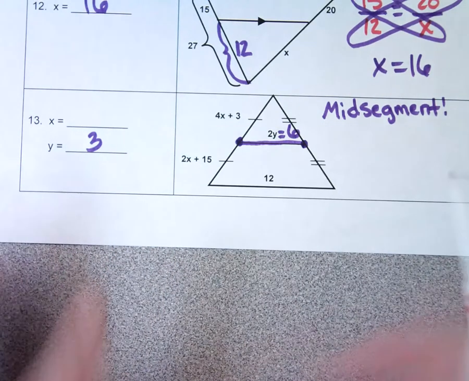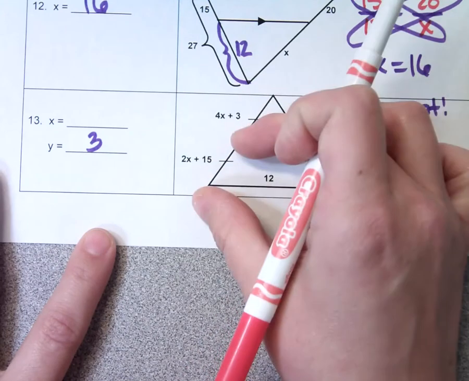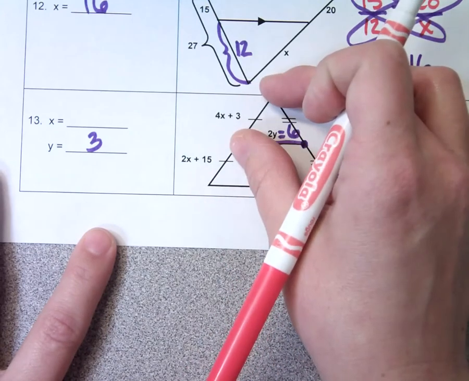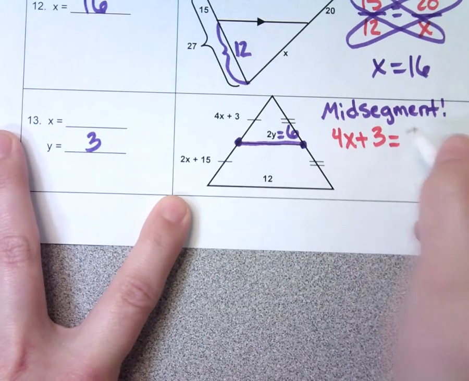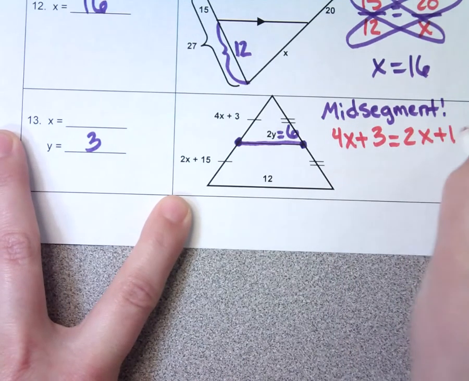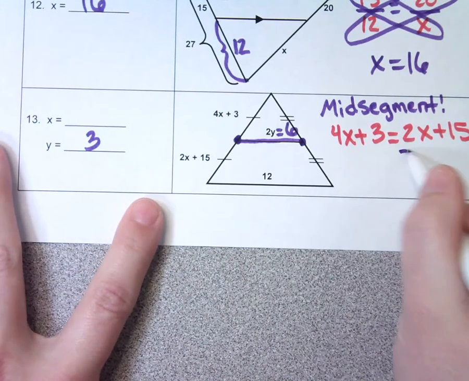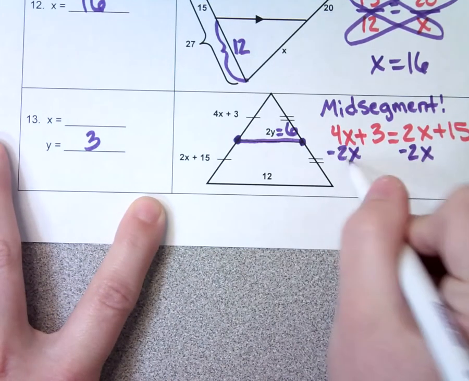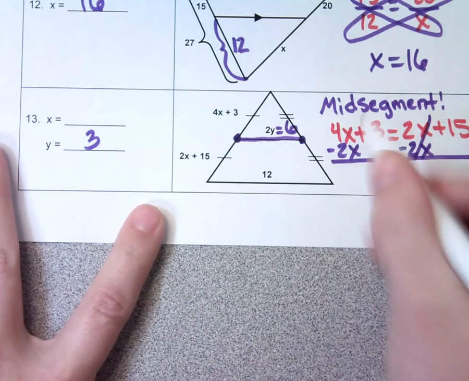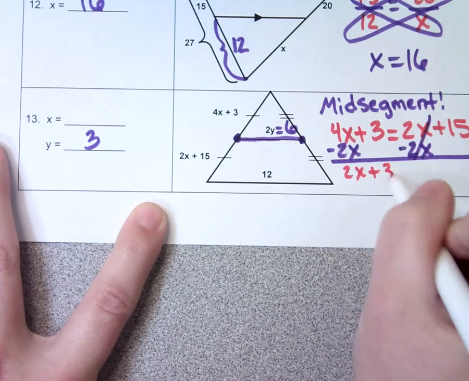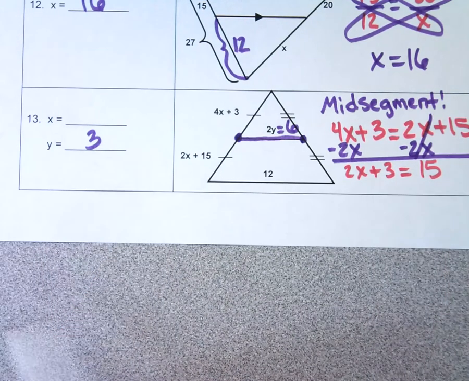Now if I want to solve for x, I can see that this piece equals this piece because of the tick marks. So I'm just going to say 4x plus 3 equals 2x plus 15. When I have x's on opposite sides, I have to move them. So I'm going to move my positive 2x by subtracting it. When I do that, 4x minus 2x makes 2x. My plus 3 is going to drop. My equals is going to drop. That made 0. My 15 drops.